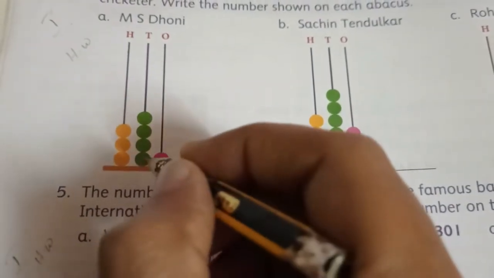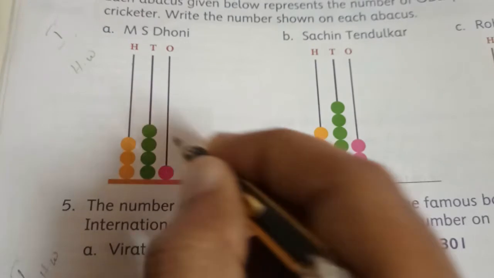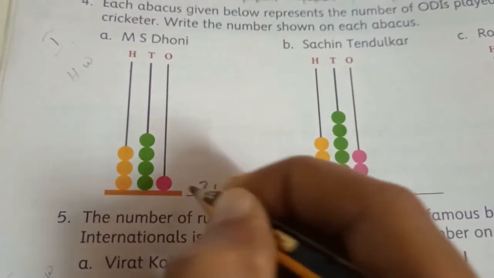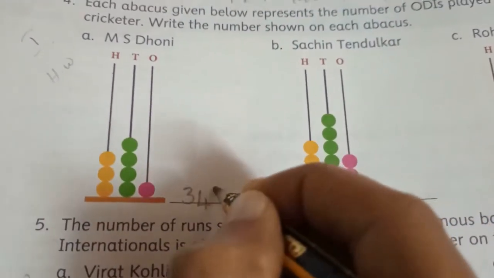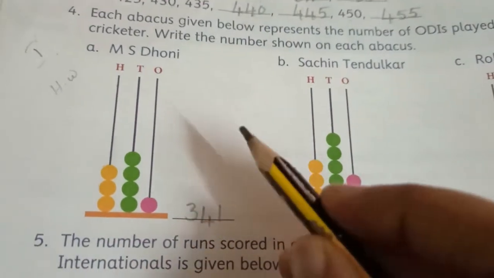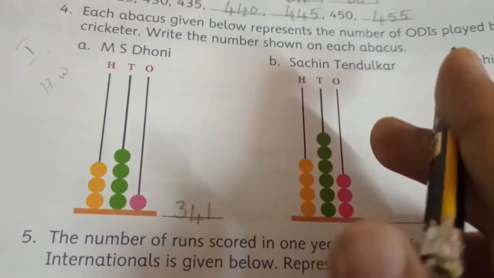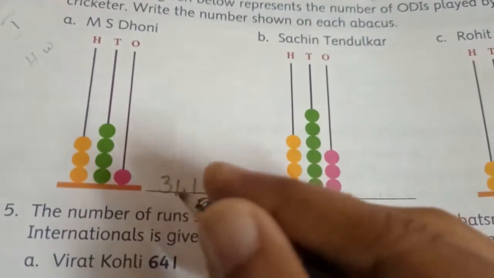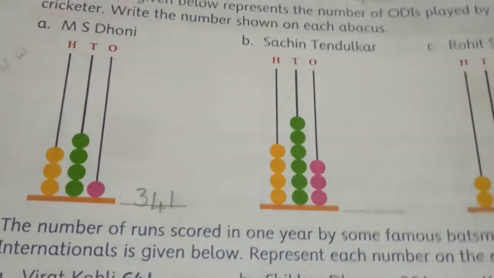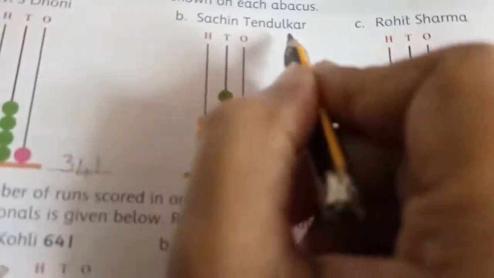Next count the tens place. How many beads? 1, 2, 3, 4. 4. Then the last one, in the ones place, 1. So the runs MS Dhoni scored in the ODI series is 341. Next, find Sachin Tendulkar.